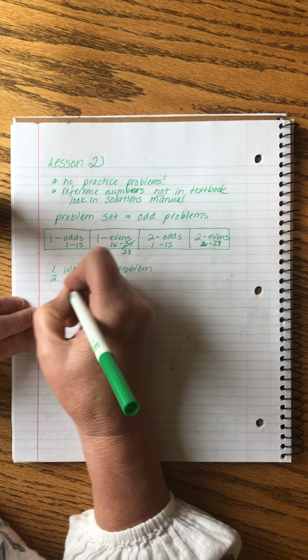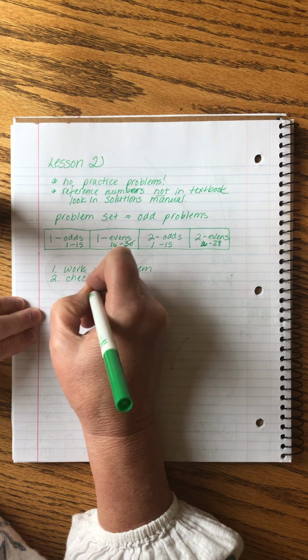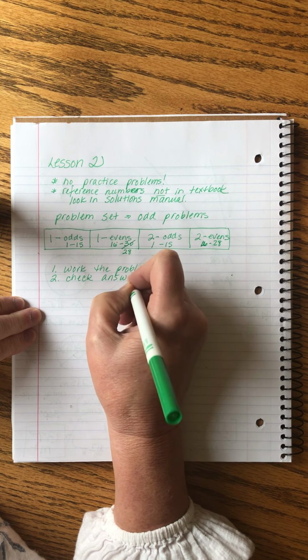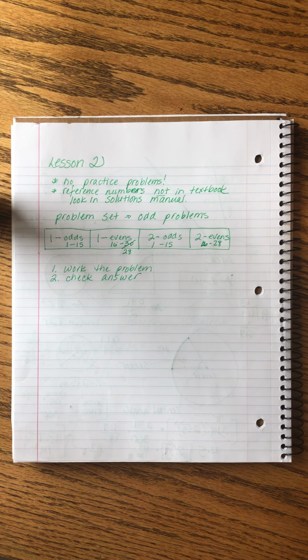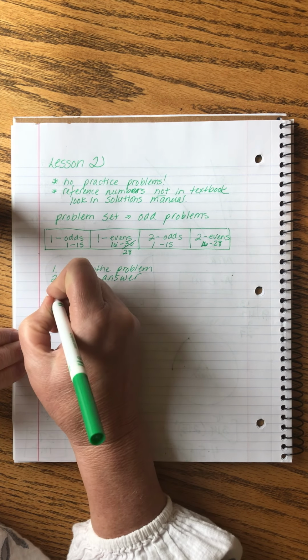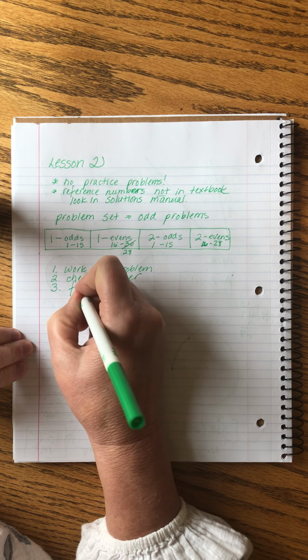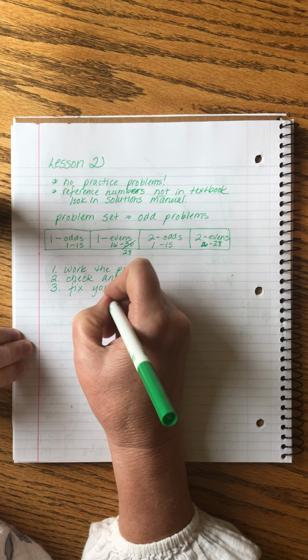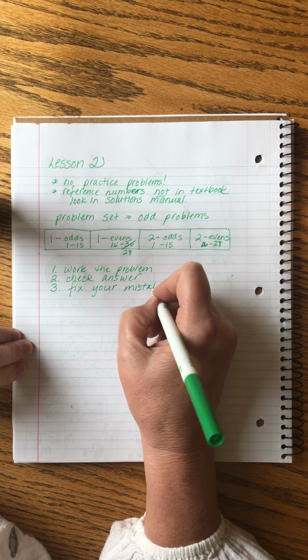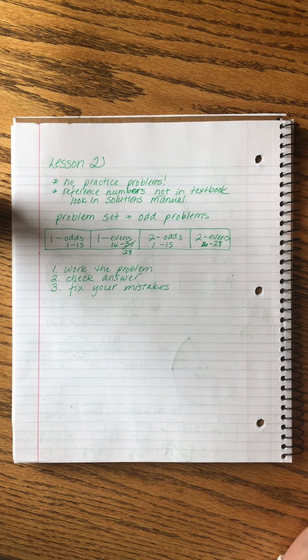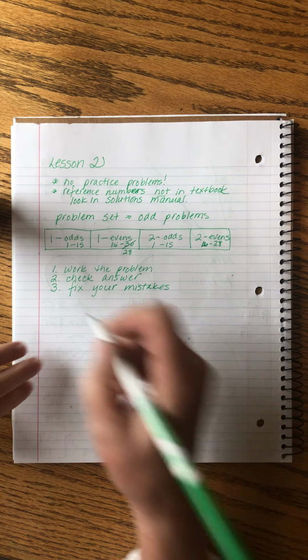Then you check the answer. And again, you have 2 sources for this. You can check the answer in your textbook or in the solutions manual, whichever you prefer. Then you fix your answer, fix your mistakes. Let's say that if your answer is right, you don't have anything to fix. But you stop right then and there and fix the problem.